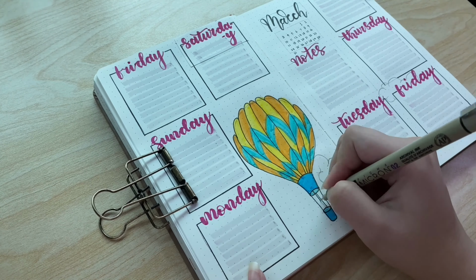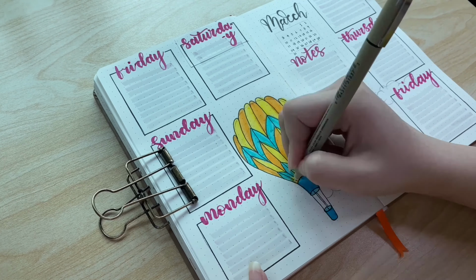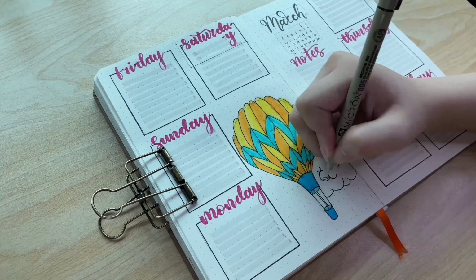I'll be using dark brown grid and basic orange washi tapes for this weekly spread.